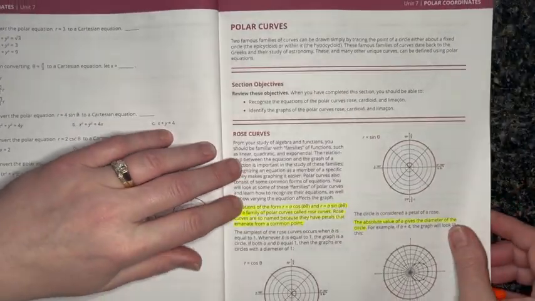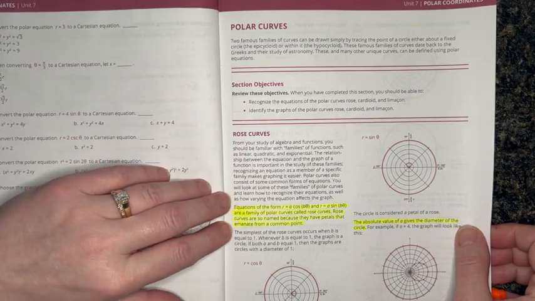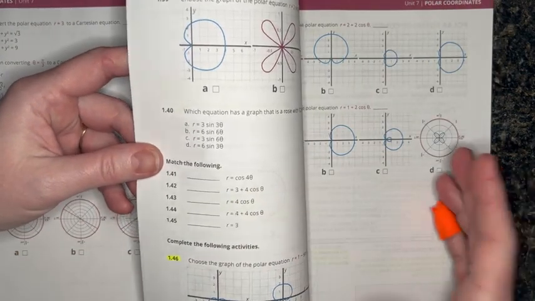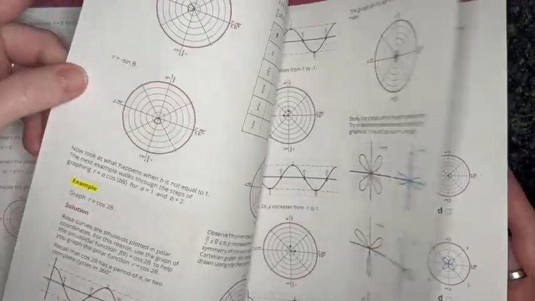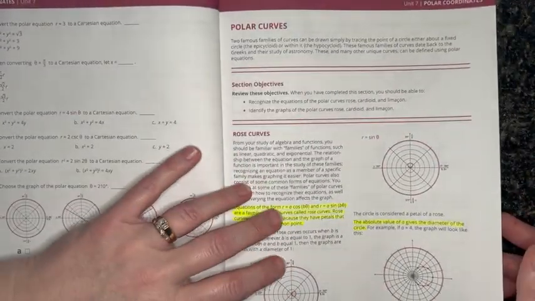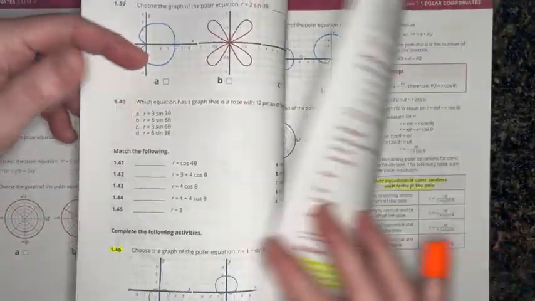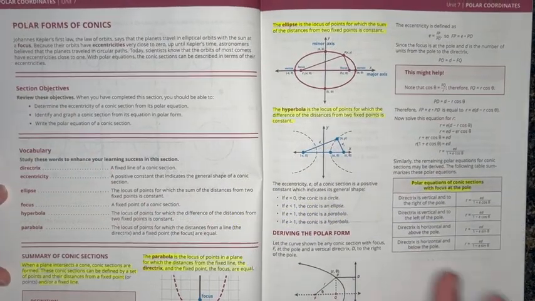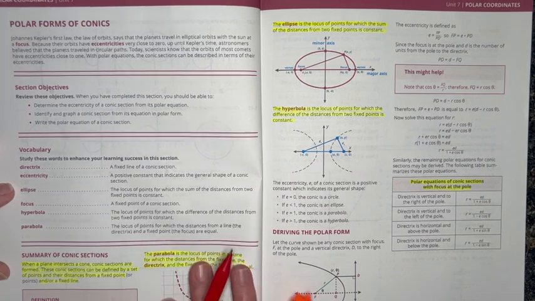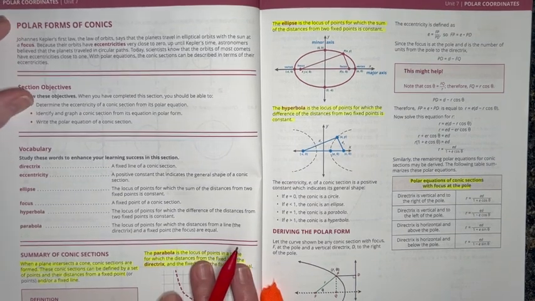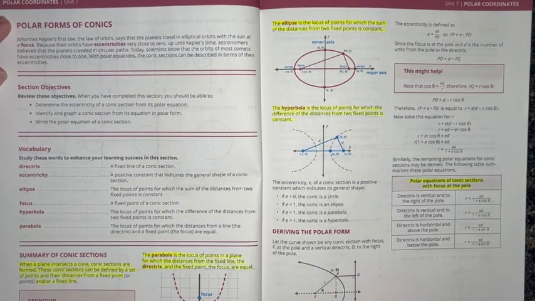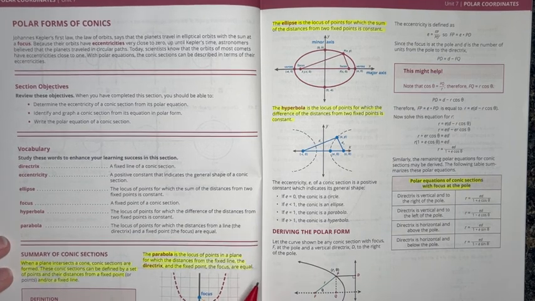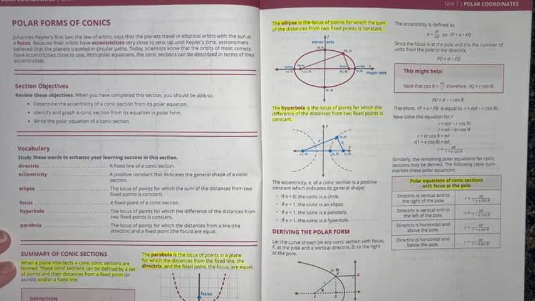If you are one of my online viewers and you really want me to go through this, let me know and I will post a video about this section. But for my classroom students, we are not going to be doing this, so I'm going to now skip ahead to page 26. This is the last part of section 1. It begins on page 26, and it's called Polar Forms of Conics. Let's take a look at what that means. There's obviously some vocabulary. Make sure you review that.